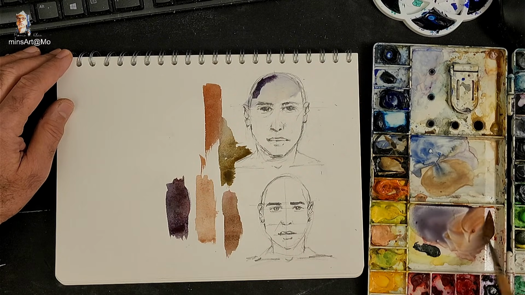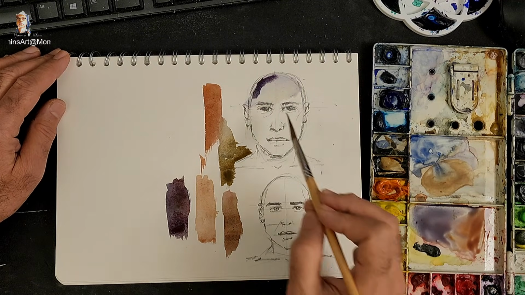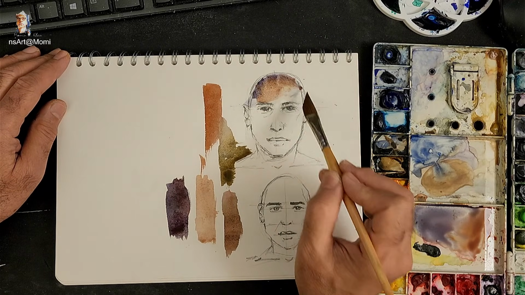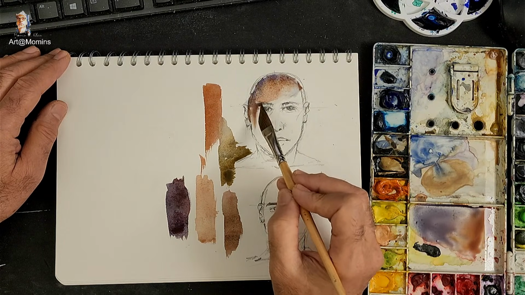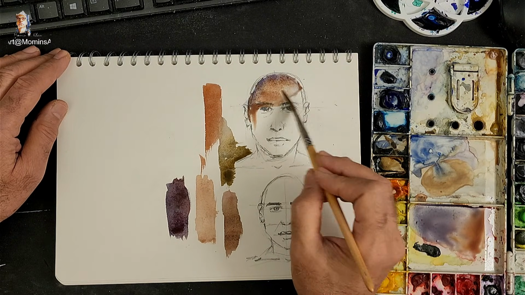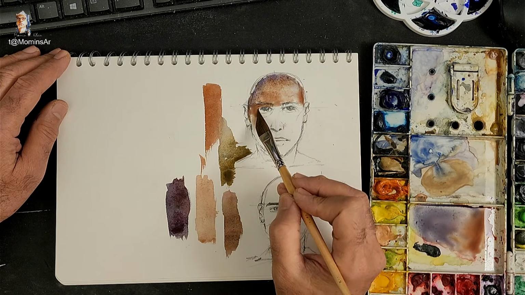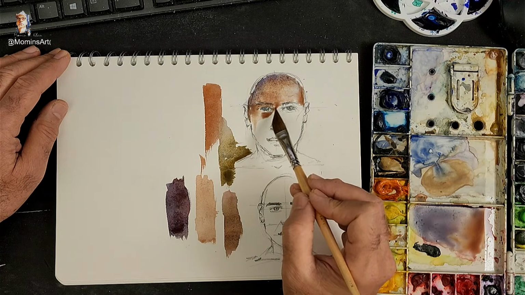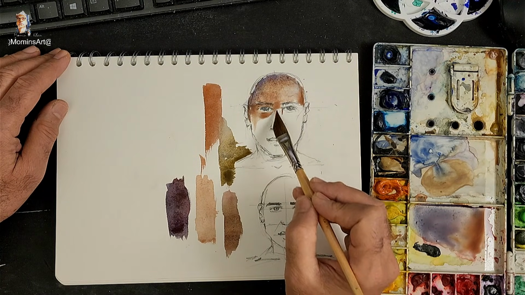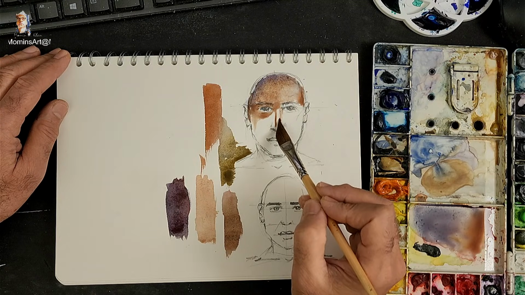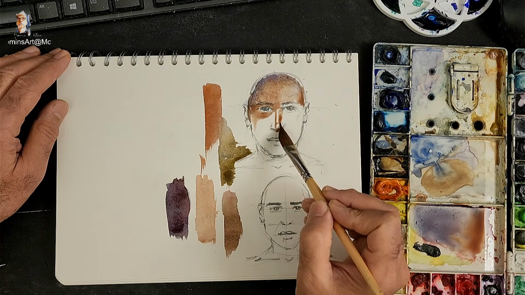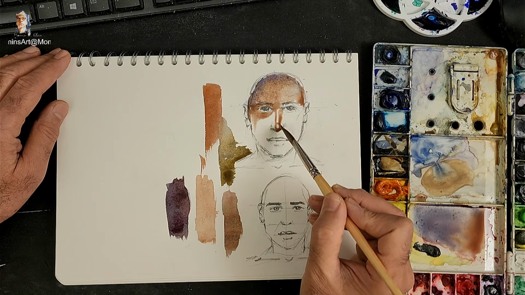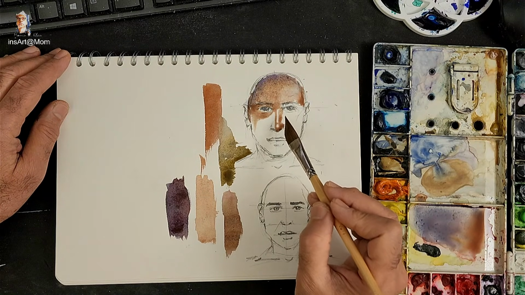Let's get some cadmium orange. Okay, here I will put some. There's the initial wash, right? You want to just spill the color on the portrait, and just don't go into the eyes, keep the highlight open. If you want, you can still lift the colors in the process, and I will keep the highlight open like that with the paper white. That's the beauty of the watercolor.